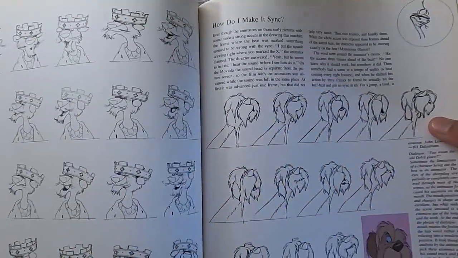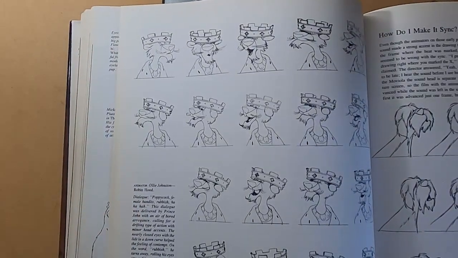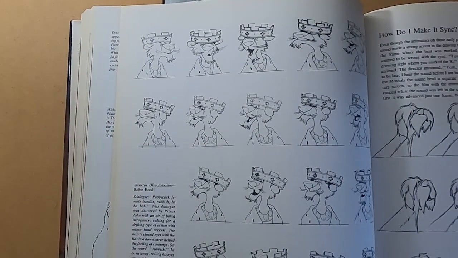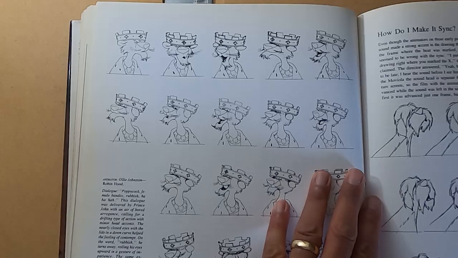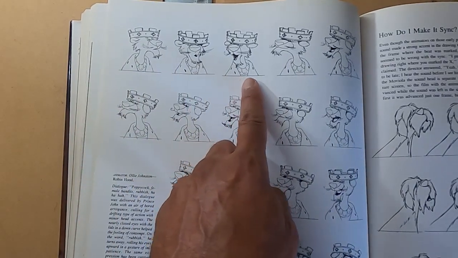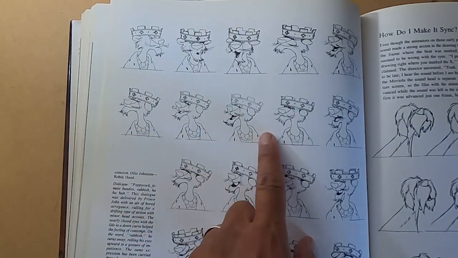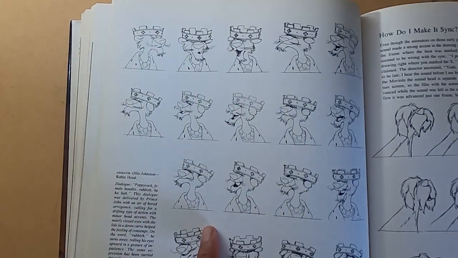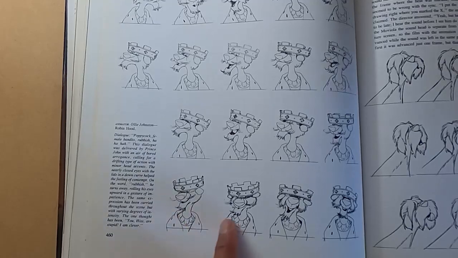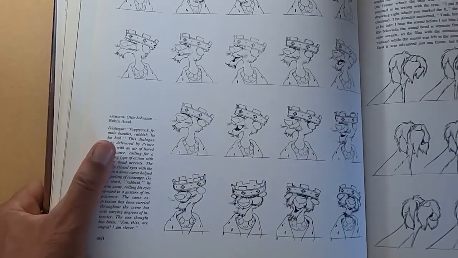Here's breakdowns of actual animation by Ollie Johnston of Prince John wearing the crown. And you see the animation drawings. He turns his head and he goes through dialogue and then turns back this way. Such careful drawing.